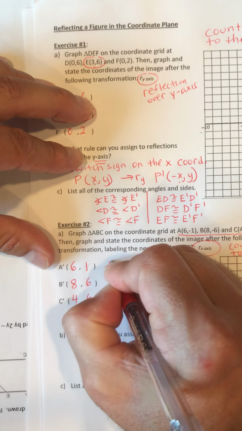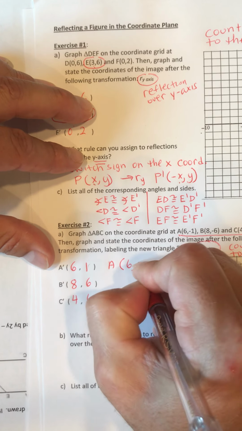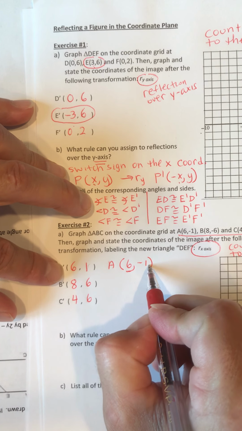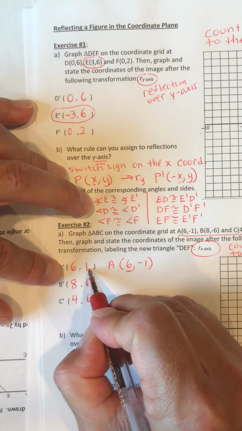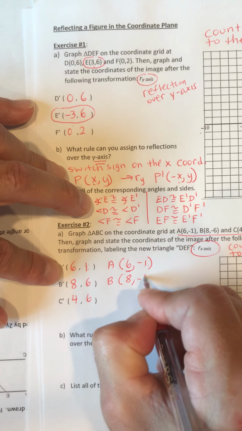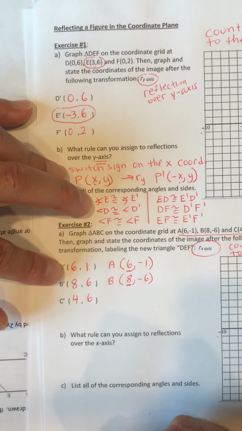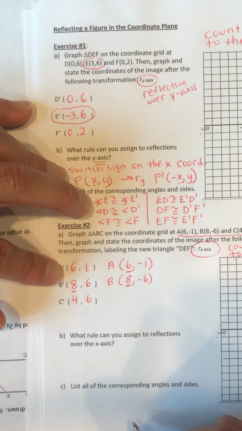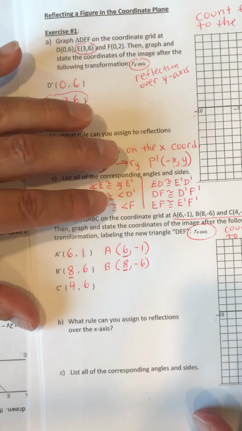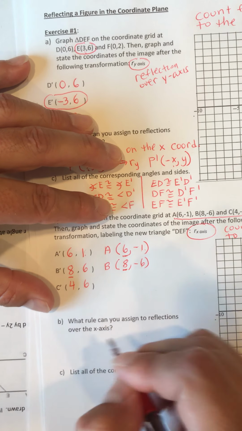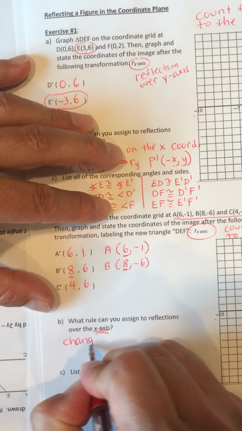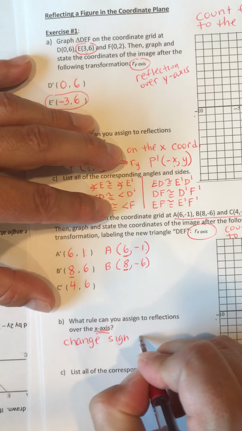And if I compared it to A, notice how the X value stayed the same. The Y value went from negative 1 to positive 1. It changed signs. The original B was (8, negative 6). And again, the X's stayed the same. The Y went from negative to positive. So what's the rule? Basically, when you reflect over the x-axis, you change the sign on the Y coordinate.